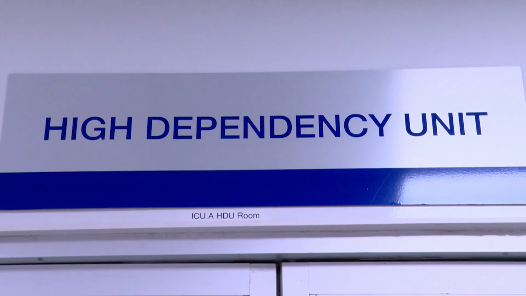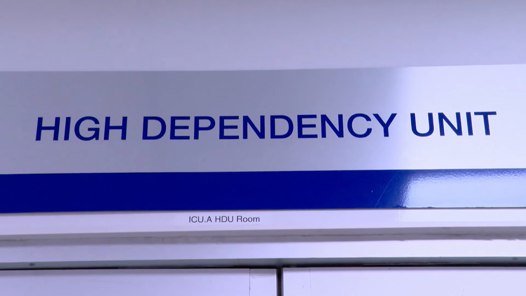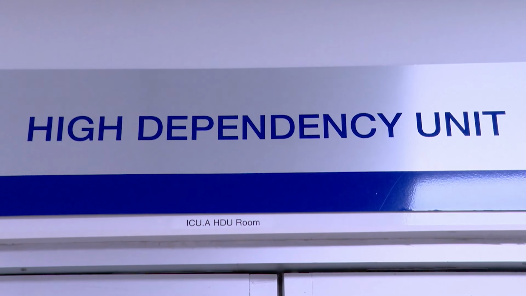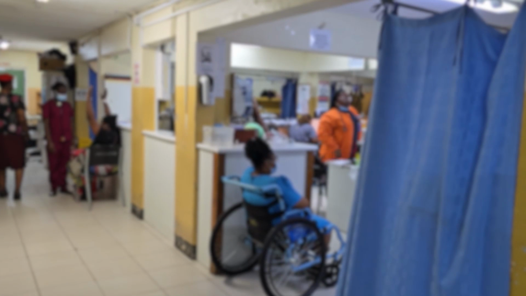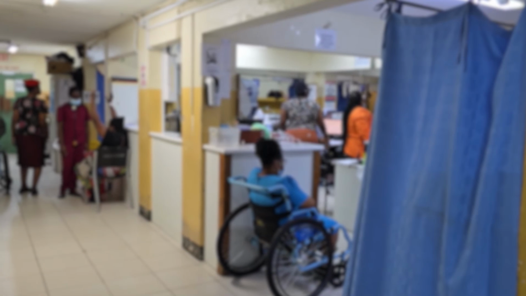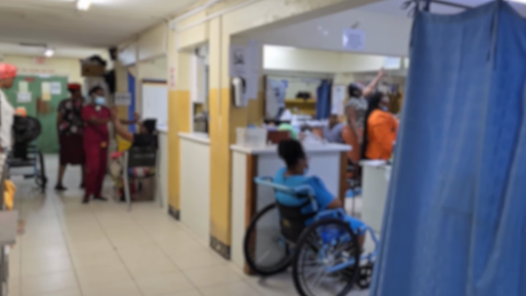"23 high dependency areas have been carved out to catch the overflow across the public health system, and 19 recovery room spaces to ventilate patients for a short, fragile window of time before they must be moved. Stretching them beyond their purpose introduces clinical risk." The outcomes are going to be worse.